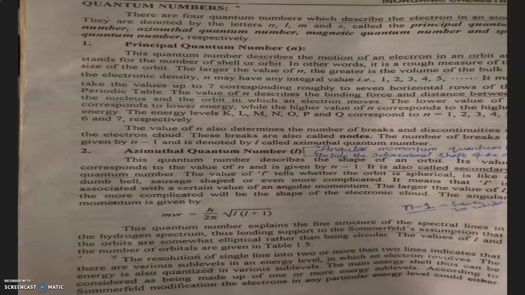It is present in the orbits, and those orbits can be of spherical shape, dumbbell shape, sausage shape, or even more complicated shapes. So the resolution of a single line into two or more lines indicates that there are various sublevels in an energy level in which an electron revolves. The energy is also quantized in various subshells or sublevels. The main energy shell can thus be considered as being made up of one or more energy sublevels.